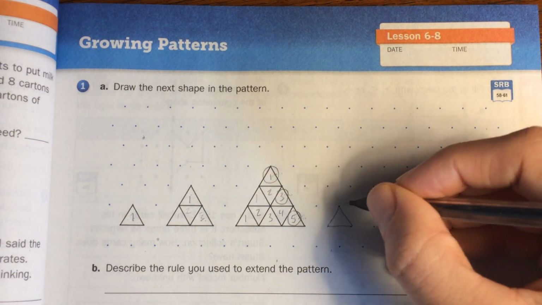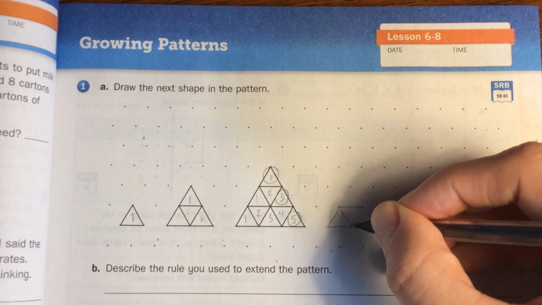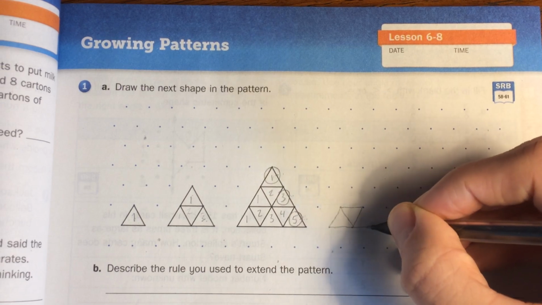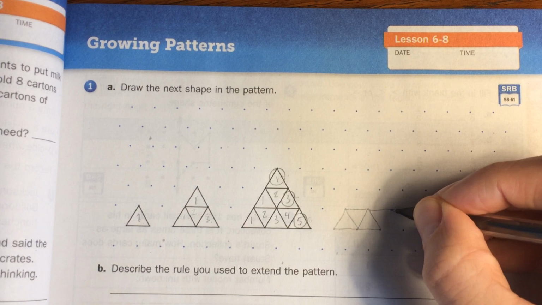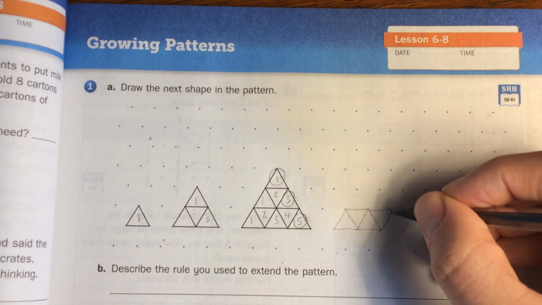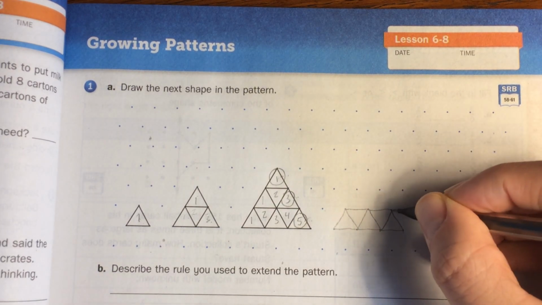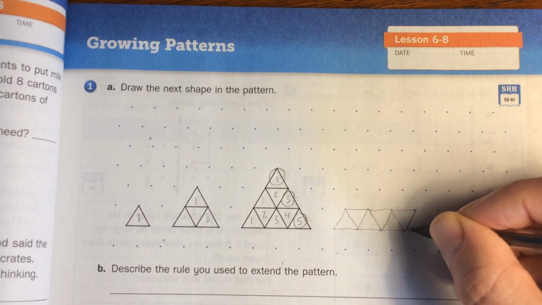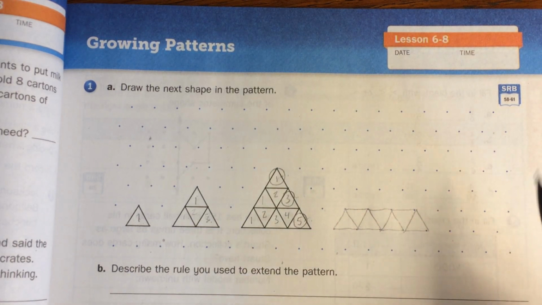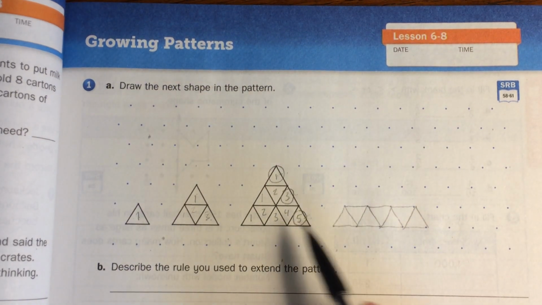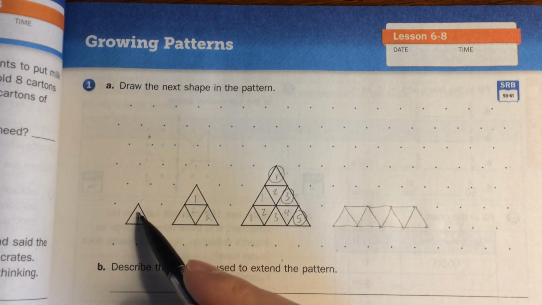This new bottom row should be 7, the next odd number. So here's the second triangle, upside down. Third triangle, then another upside down. 4, 5, 6, 7.